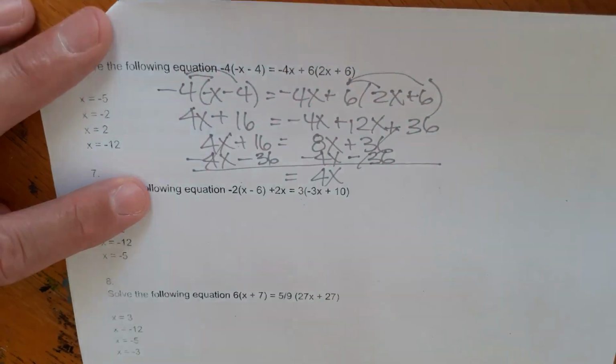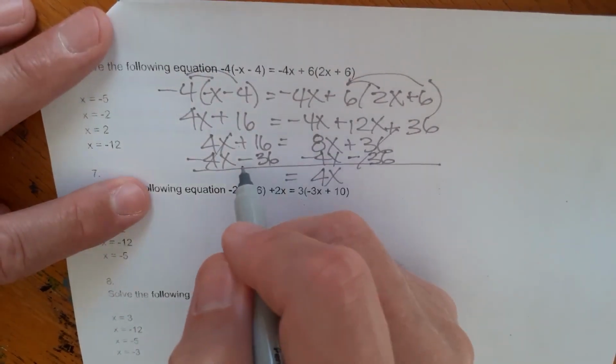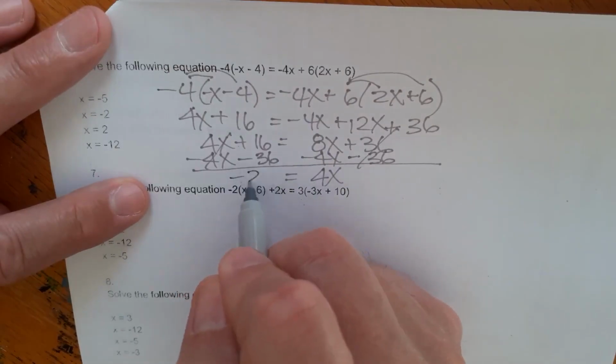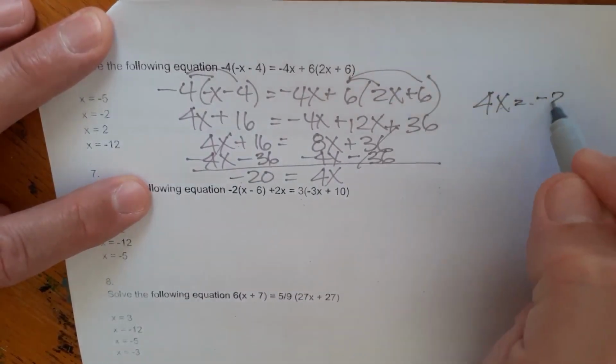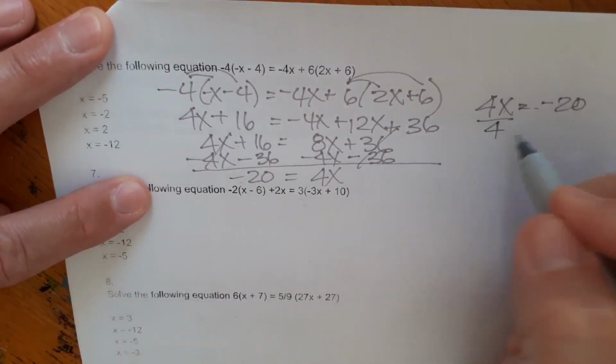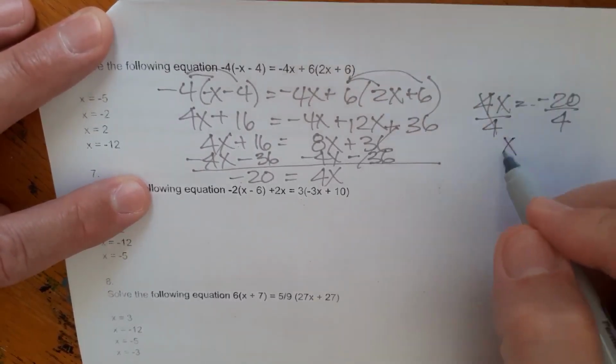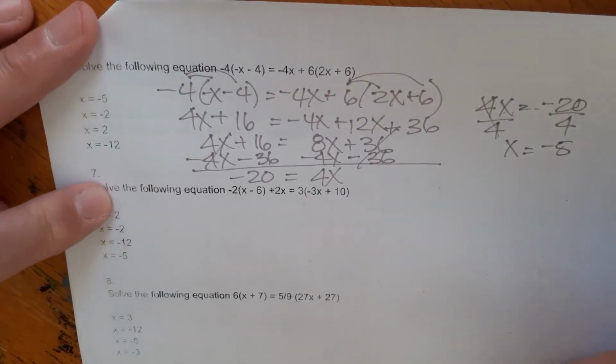Negative 20. And 4x equals negative 20. I'm going to divide both sides by 4, and get x equals negative 5 in this case.